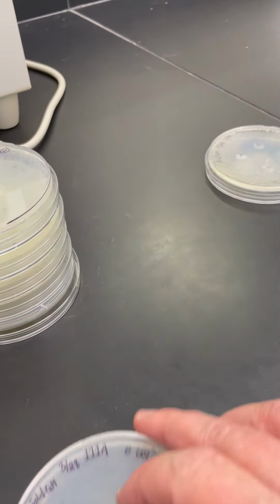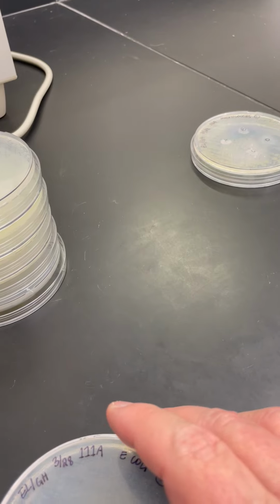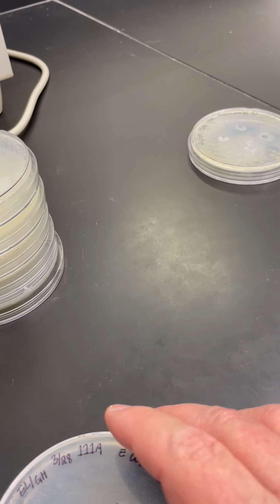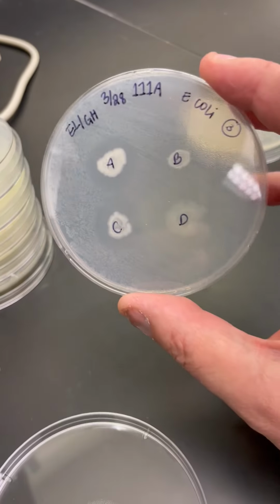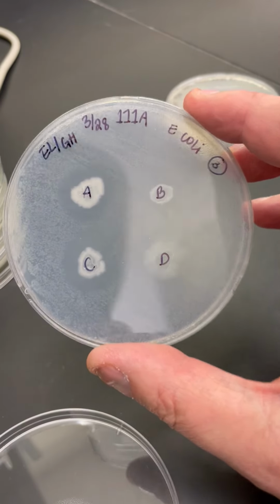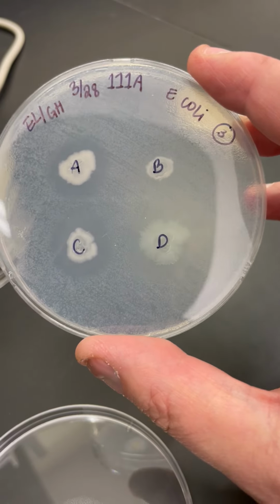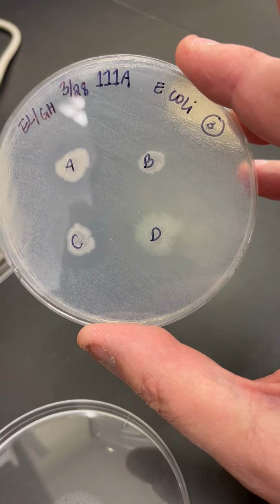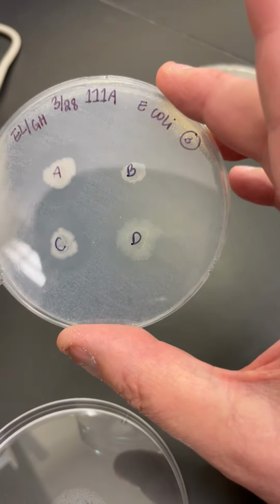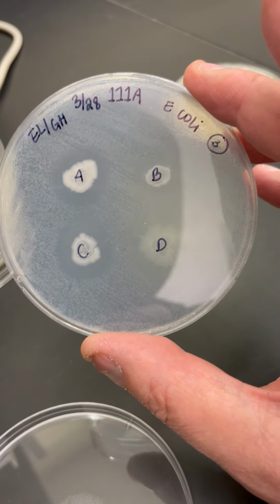The next one I want to talk about is E. coli. So we're seeing what A, B, C, and D do to E. coli, and look at that. It's very clear that, well, I would say A and C definitely, and maybe D. You might get better results on Friday.